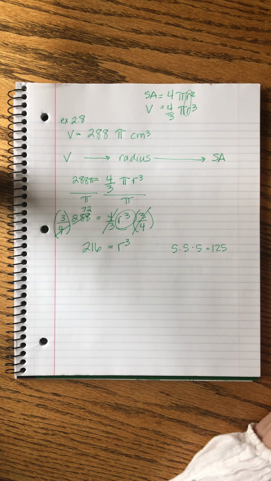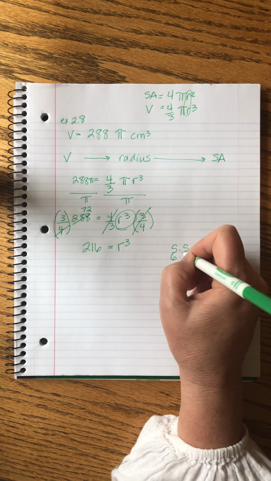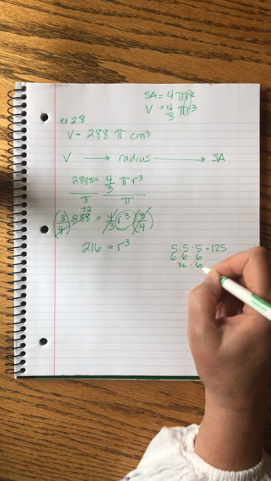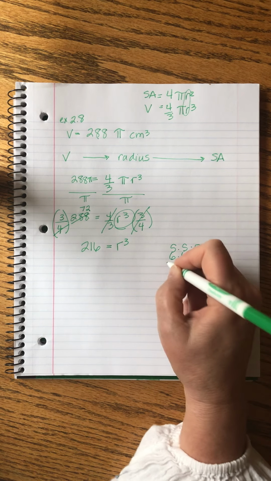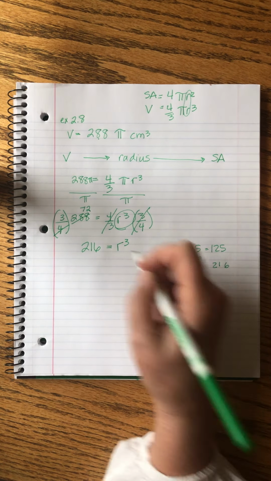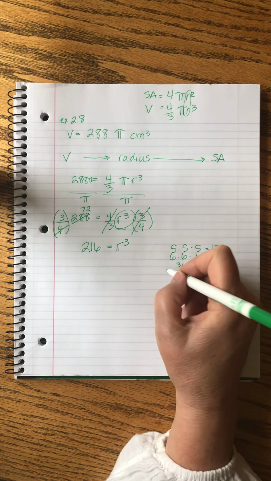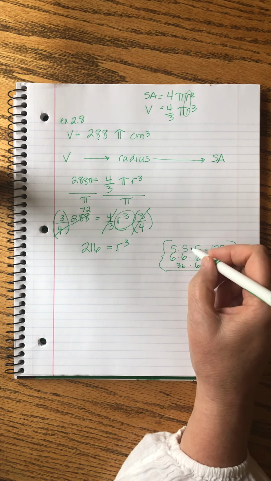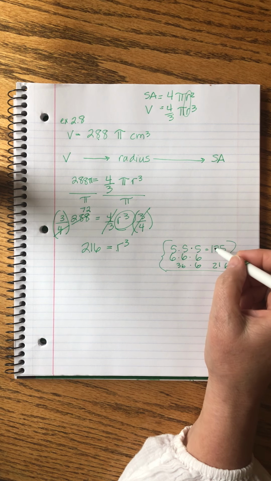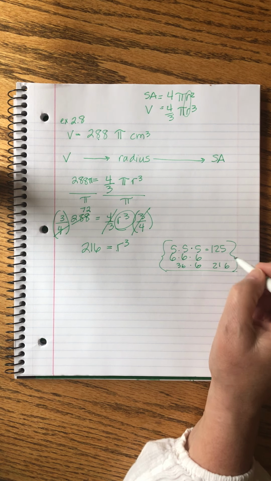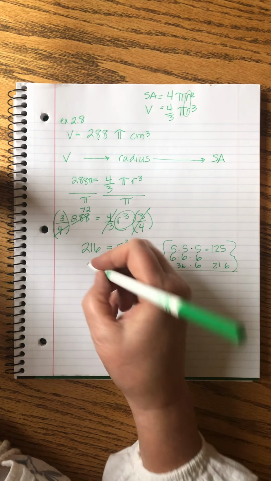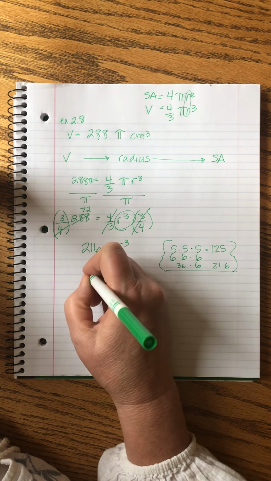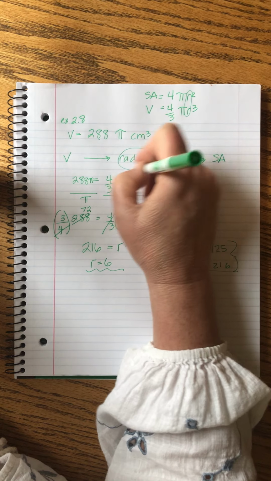I don't know any other bigger ones, so let's try 6 times 6, which is 36, times 6 more would be 216. Oh, there it is, right? So this is 6 cubed. I took a cube that I knew, and then I understood, okay, I have to work up from there. So we find that r equals 6, right? Okay, that's really good.